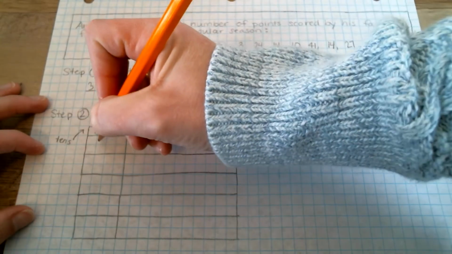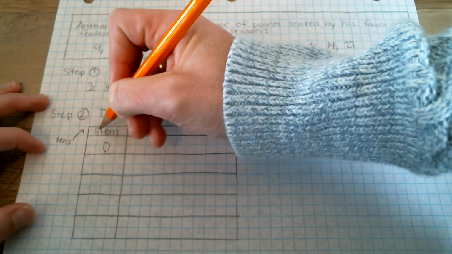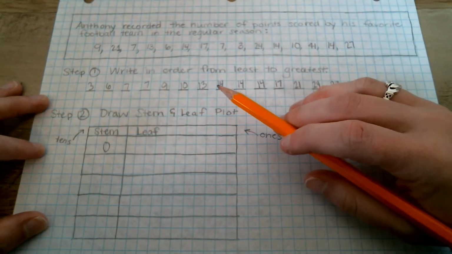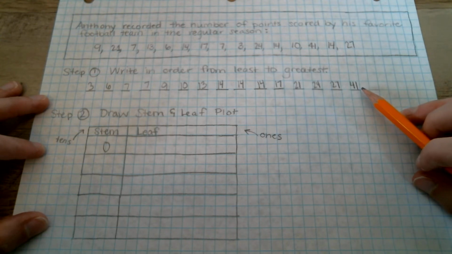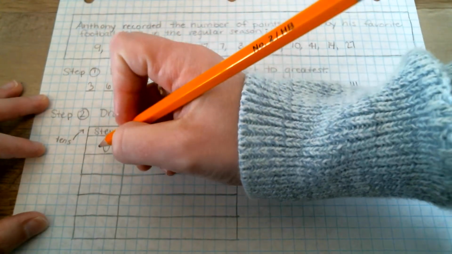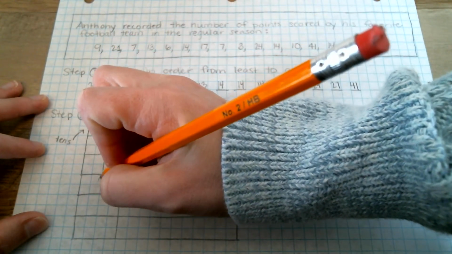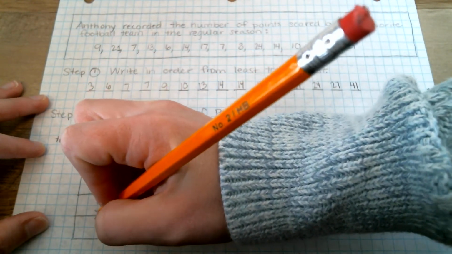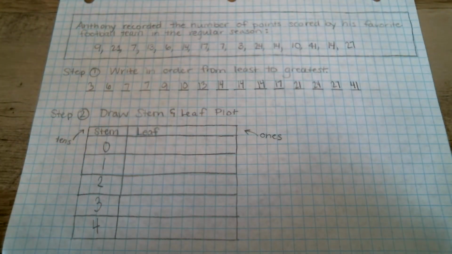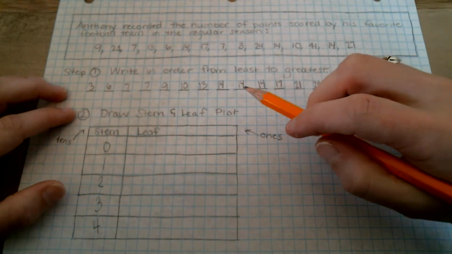So I'm going to write 0 here for the number of tens that are available for the stem. Now, the highest number of tens for the stem would be 4. So I will write 0, 1, 2, 3, and 4. So I've already recorded my tens place.